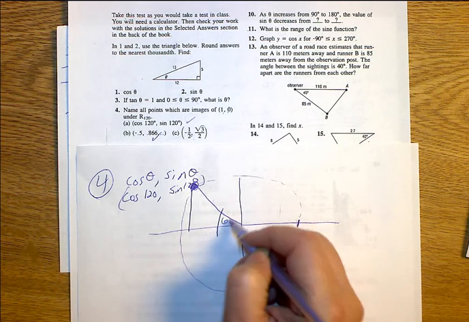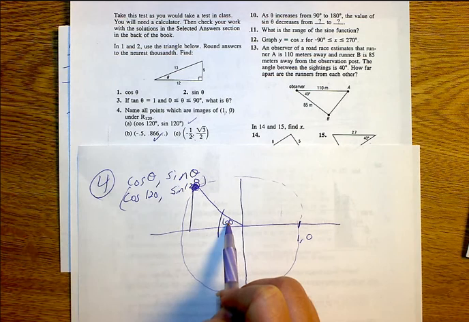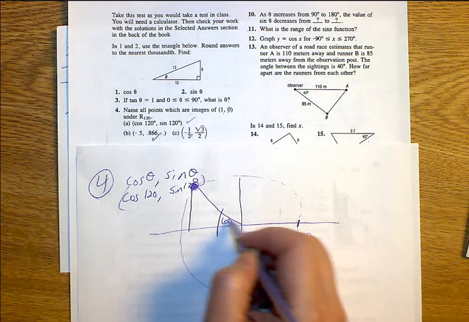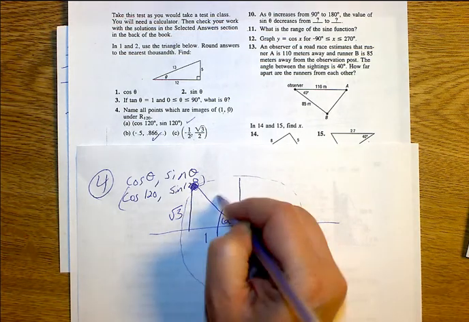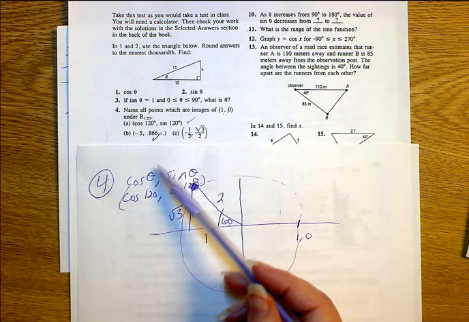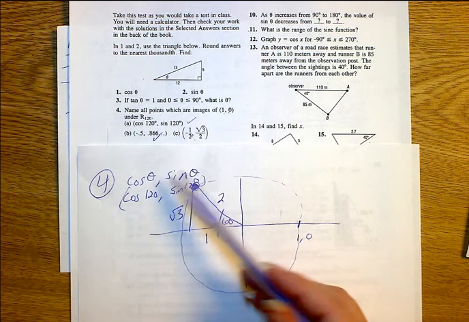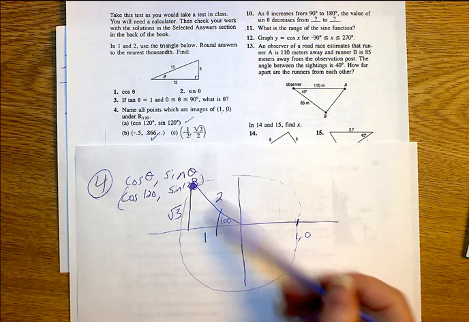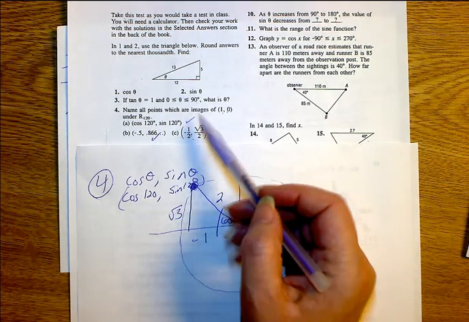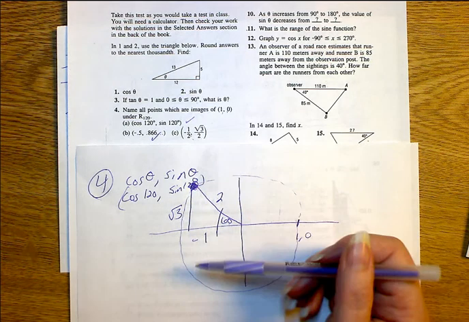So across from my 60 is my square root of 3, and this is my 1 and 2. So to do your cosine, you have your 1 over 2, and it's negative. And sine is square root of 3 over 2, and that's positive.